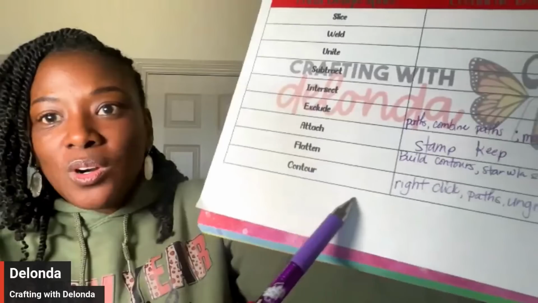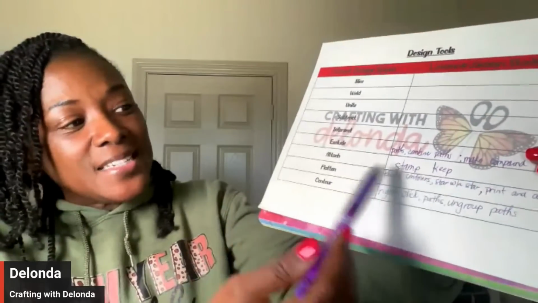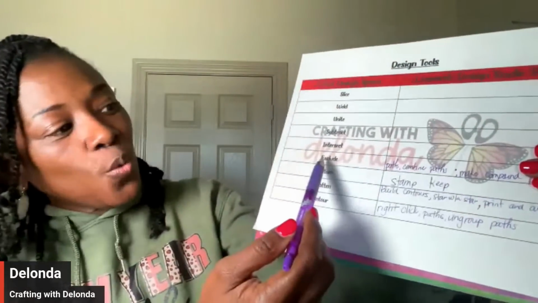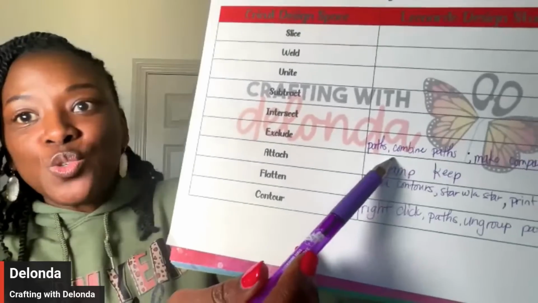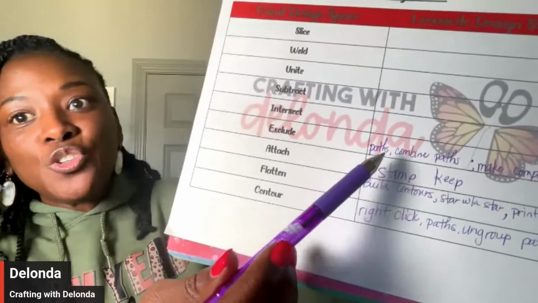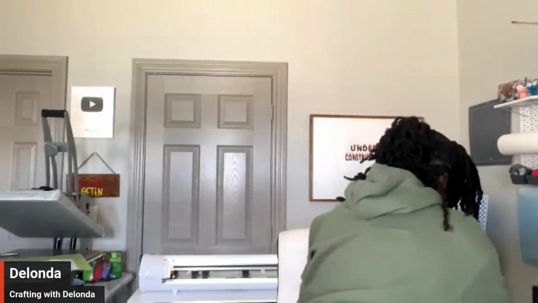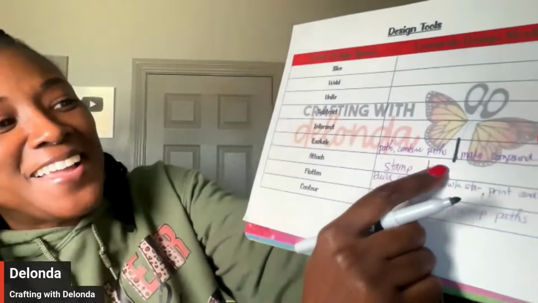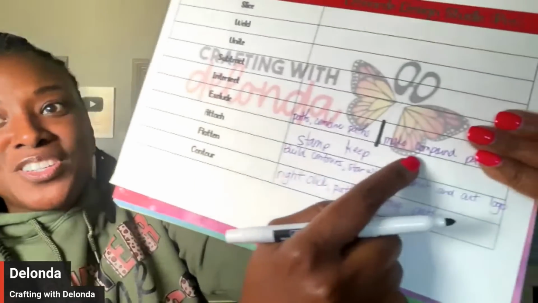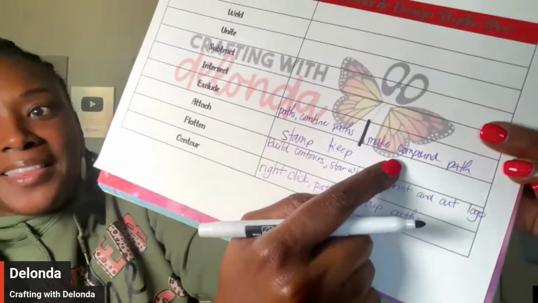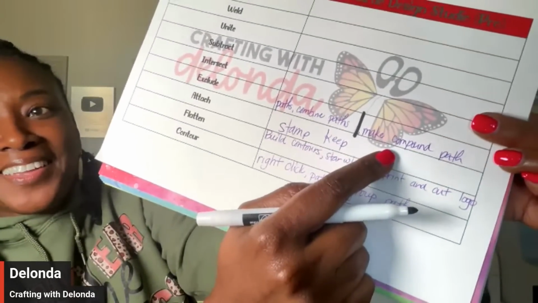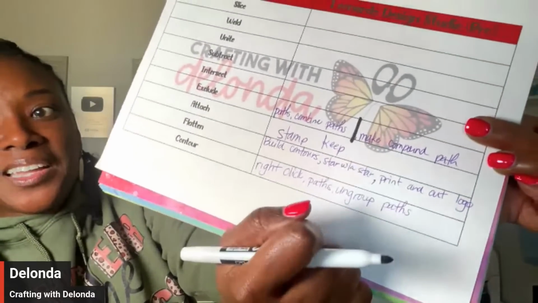We've done contour. I talked about it. We've done flatten. We've done attach. We've done exclude. And I said there are two ways to do exclude. You can do paths and combine paths. That's like one way to do it. Let's separate it. And then the second way to do it was just to click on make compound path. Thank you, Eve.